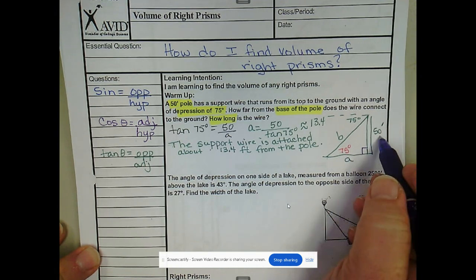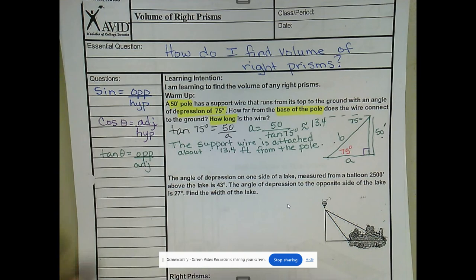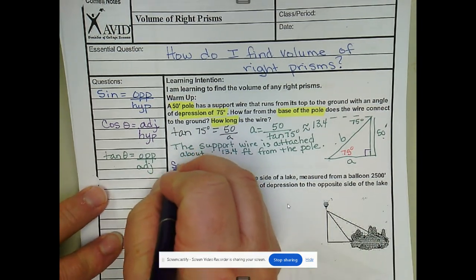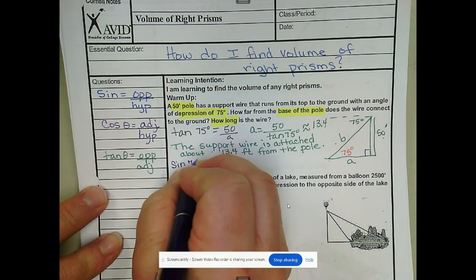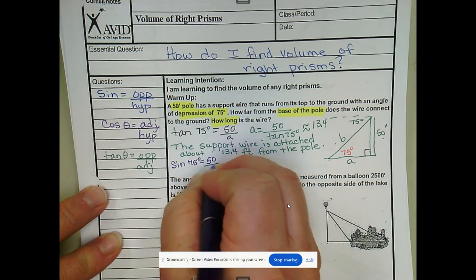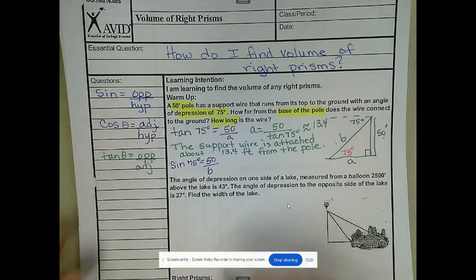So this is opposite and hypotenuse. Opposite and hypotenuse is my sine. So the sine of 75 degrees is equal to 50 divided by B. Once again, we're going flip-flop.